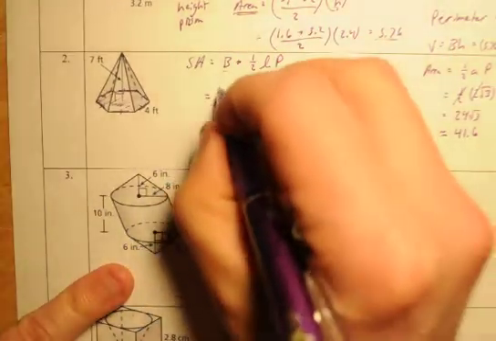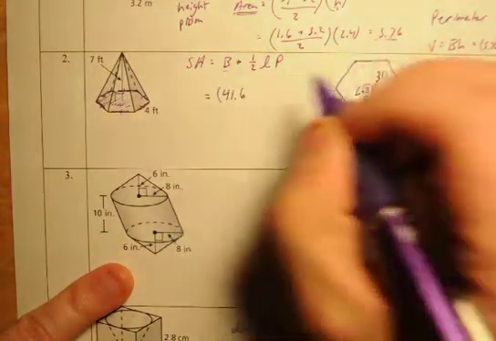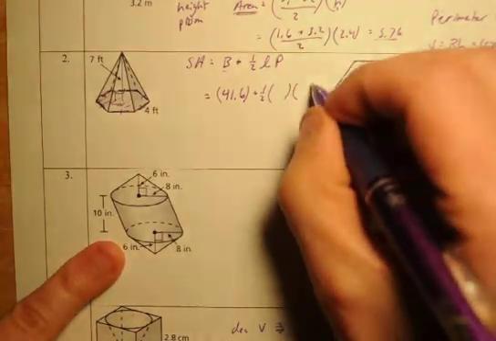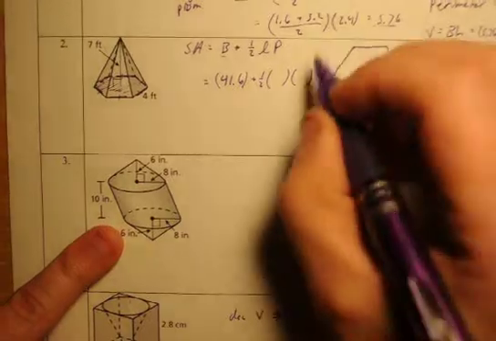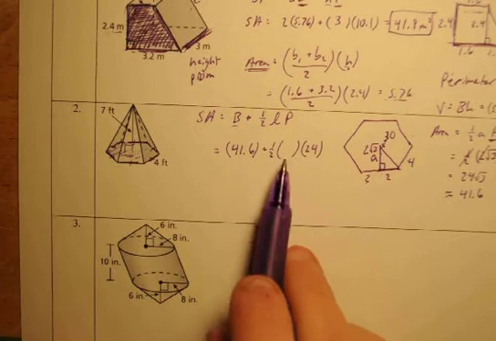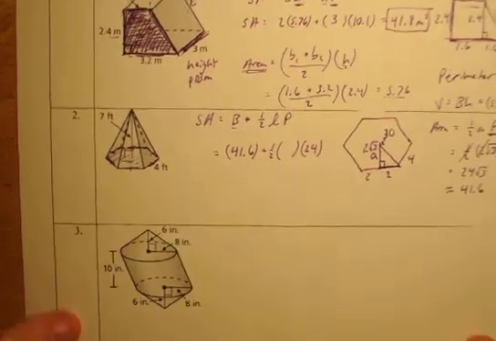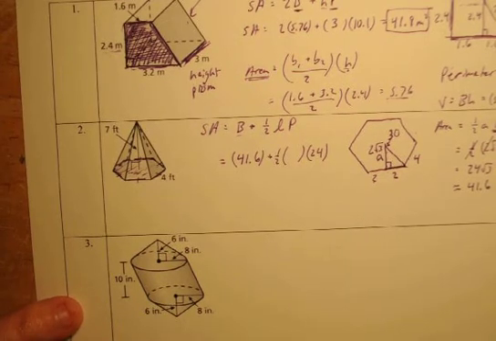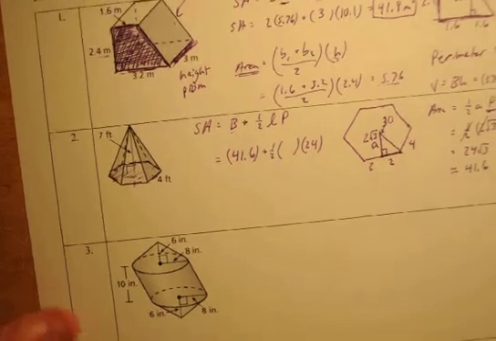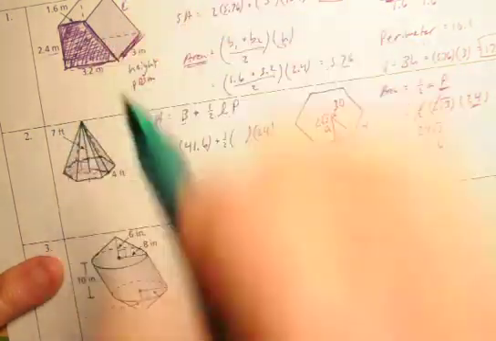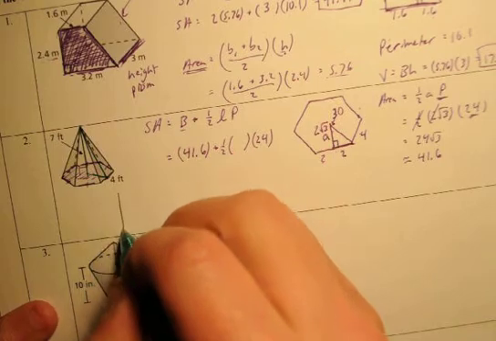That's what we plug in for that. This was the same P, so we can plug in 24 for that. It's the perimeter of the hexagon. The last thing we gotta do is find out that slant height, and this gets a little tricky. That would be like going down the side of the hexagon. So let's draw that triangle out here.